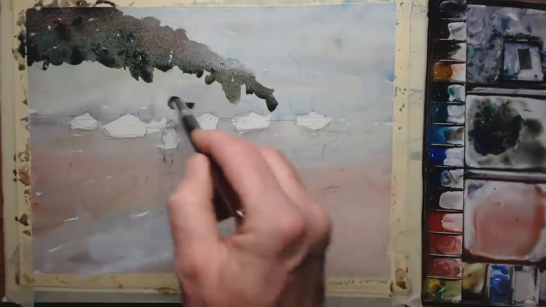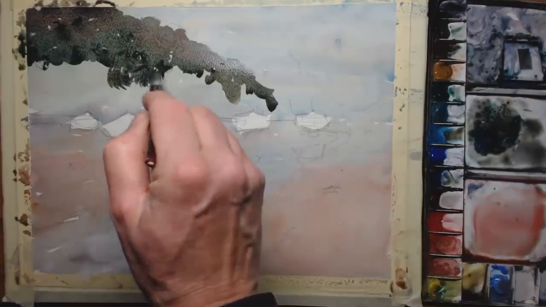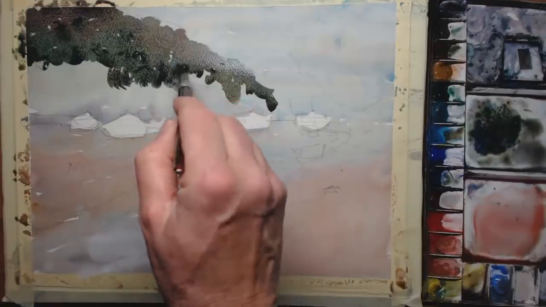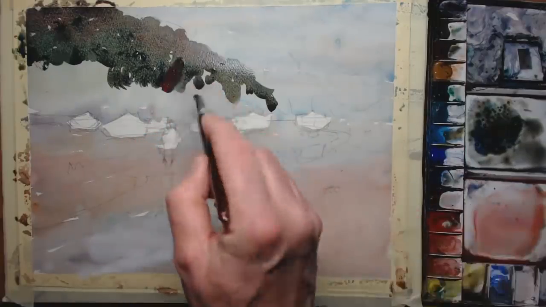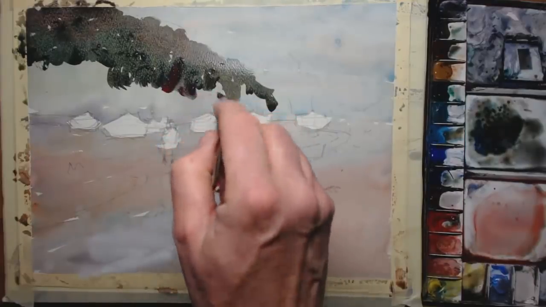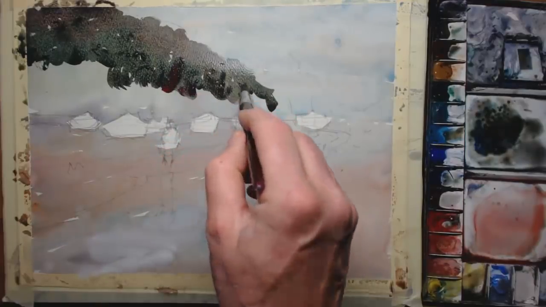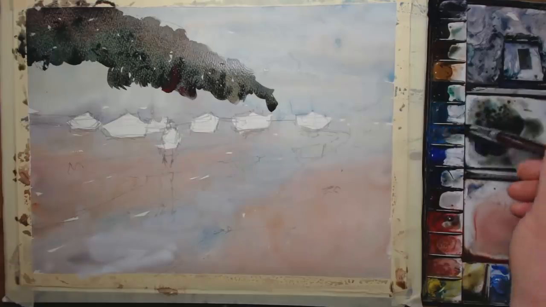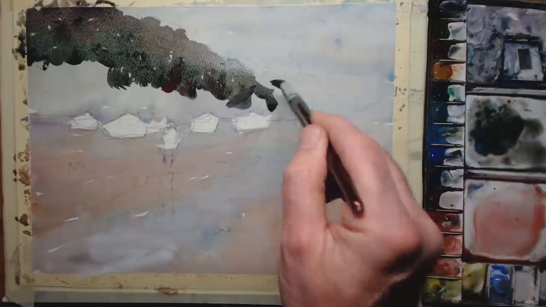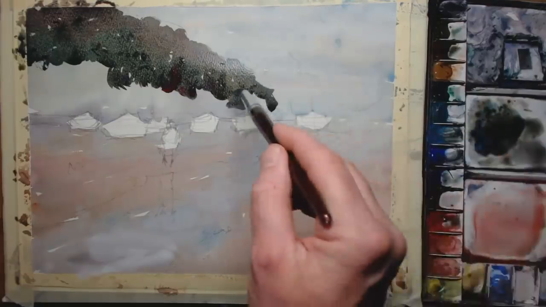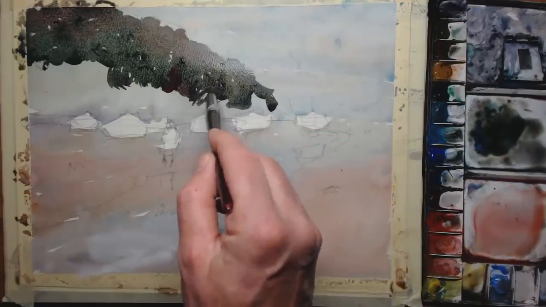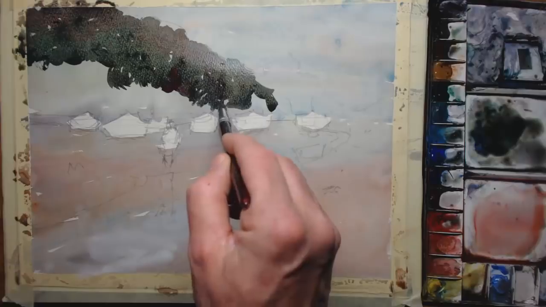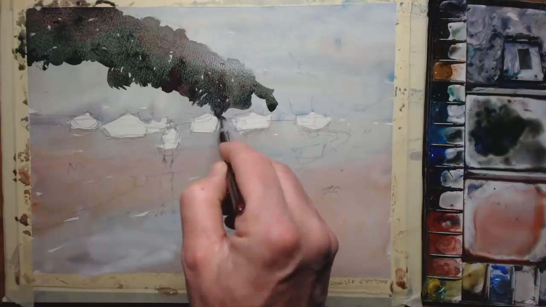The ratio of paint to water, and that will give me another effect. I really want to have different values and some soft edges in this wooded hillside.